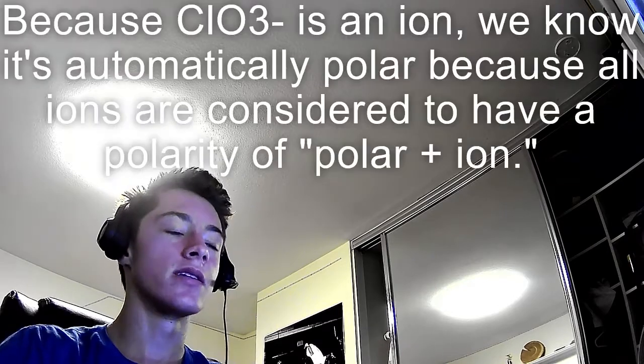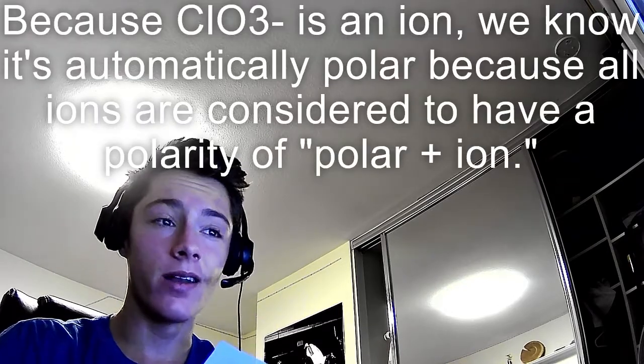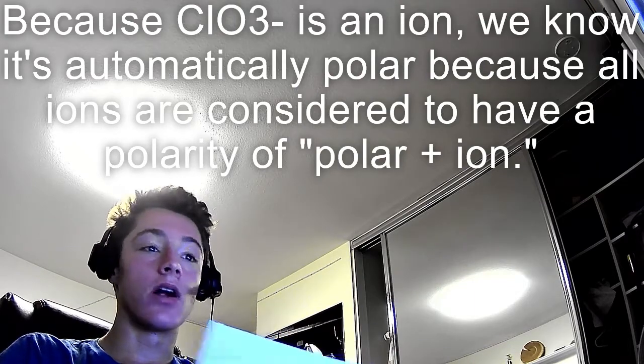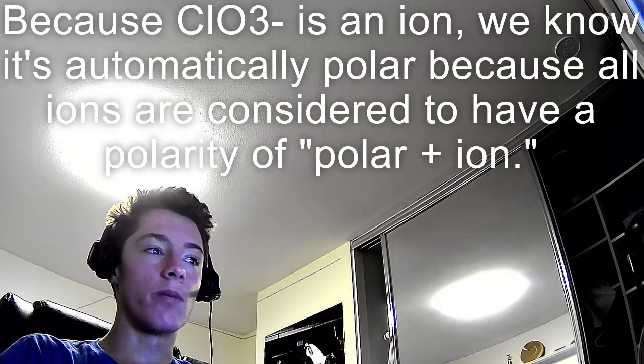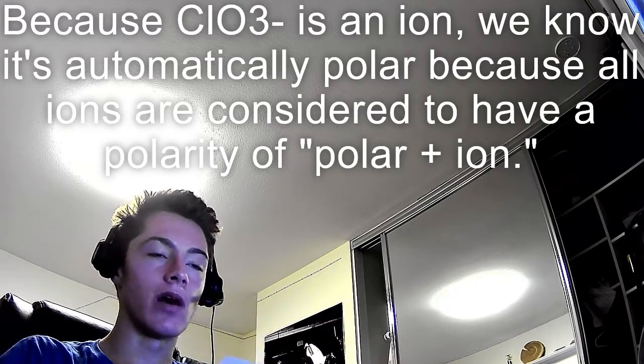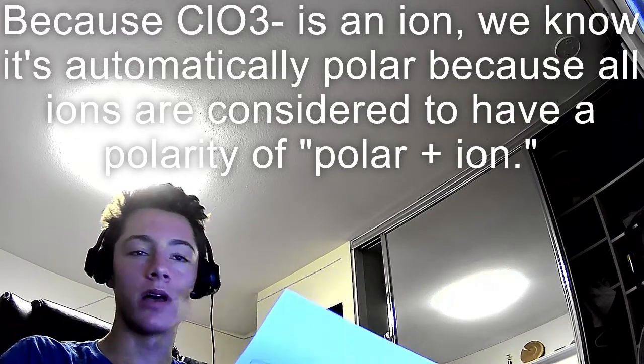Now, while this would generally mean in other structures that the structure is polar, because ClO3 minus is an ion, this actually doesn't matter because all ions are automatically polar. We call them polar plus ion. That's how we know that this one is automatically a polar plus ion polarity.